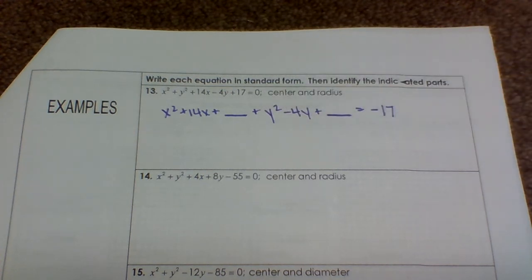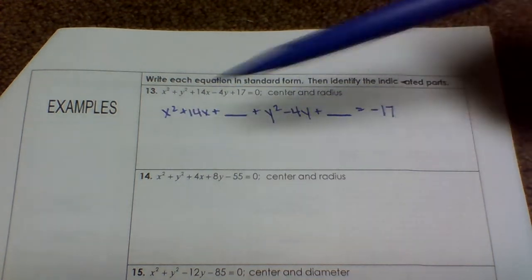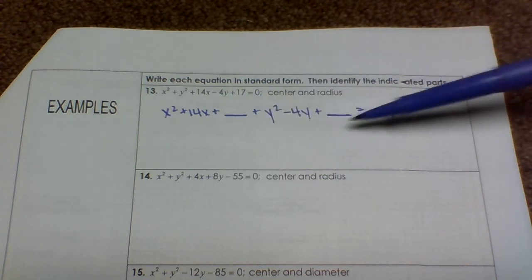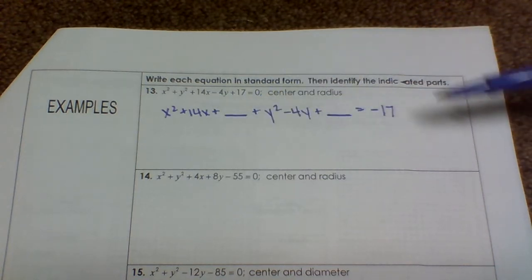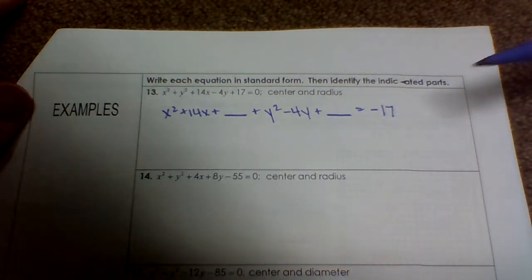Okay, so I kind of skipped a little bit of steps. I like to put the x's and the y's together and put my plus something and my plus something right here all in one step. And in the same step, I put the constant over here. Okay, so let's complete the square.